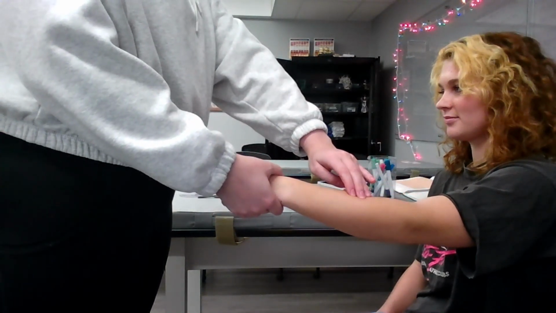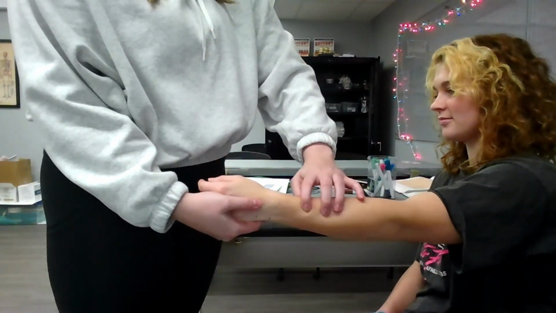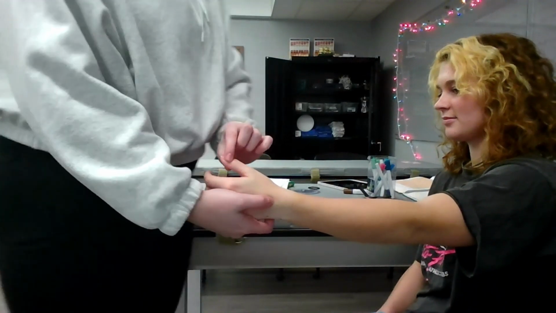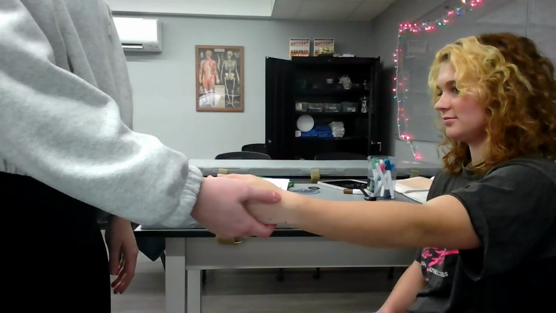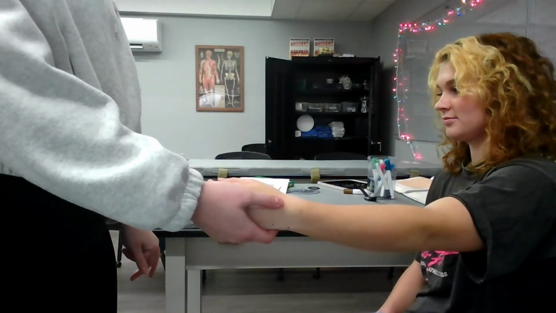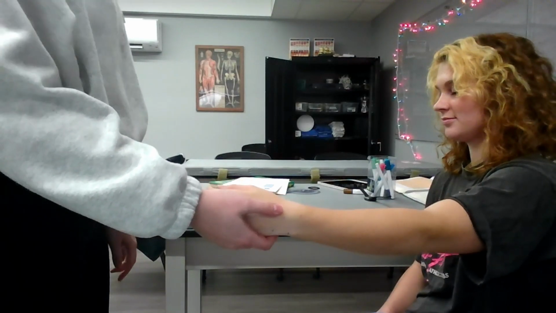And it inserts on the base of the distal phalanx of the thumb. That performs extension of the first MCP and CMC, abduction of the CMC, and it assists in radial deviation, and its nerve innervation is the deep radial nerve.